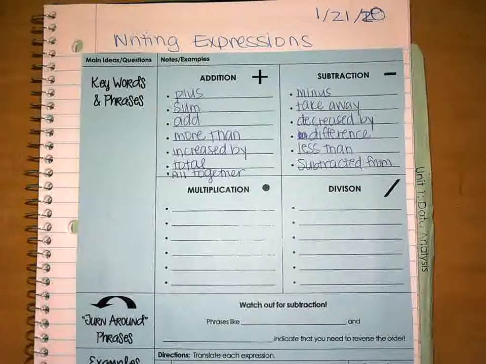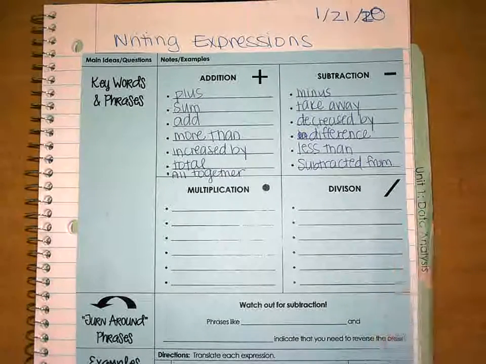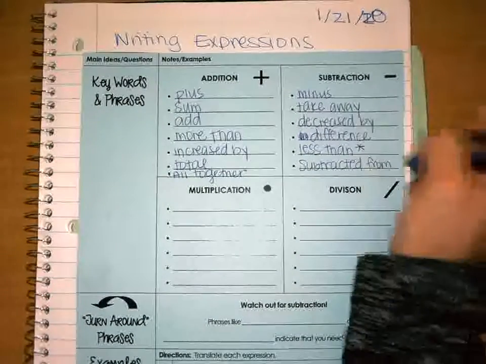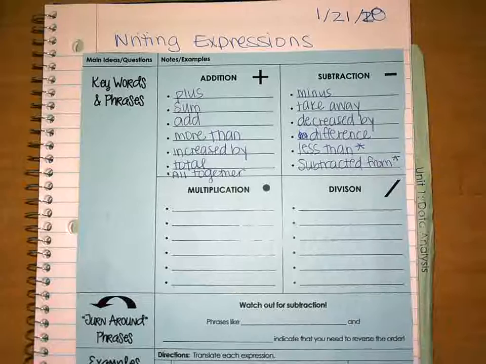Minus, take away, decreased by, difference, less than, yeah, and subtracted from. And then I'm going to put little asterisks or little stars next to less than and subtracted from, because those two have a very special meaning to them.